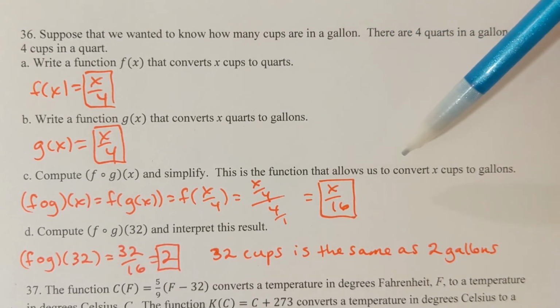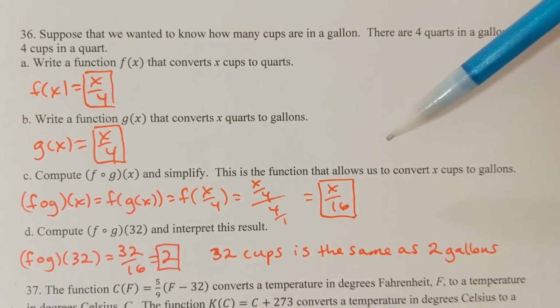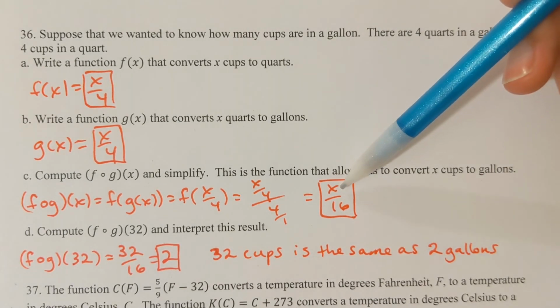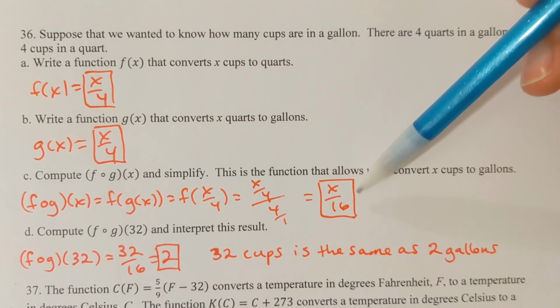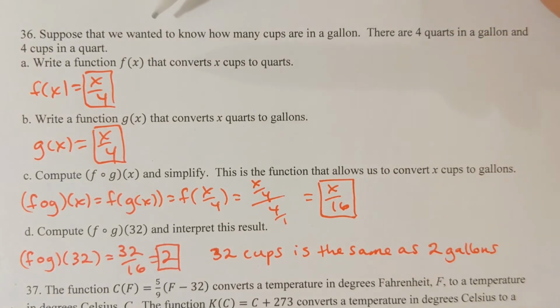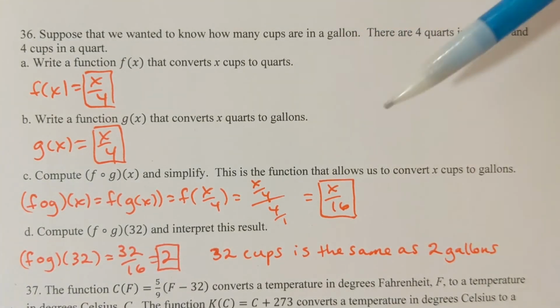This is the function that allows us to convert x cups to gallons. So if I had 16 cups, 16 over 16 is 1. 16 cups would be in 1 gallon. And that's the question that I want to know. What if somebody wanted to know how many cups are in 1 gallon? Well, it'd be 16.